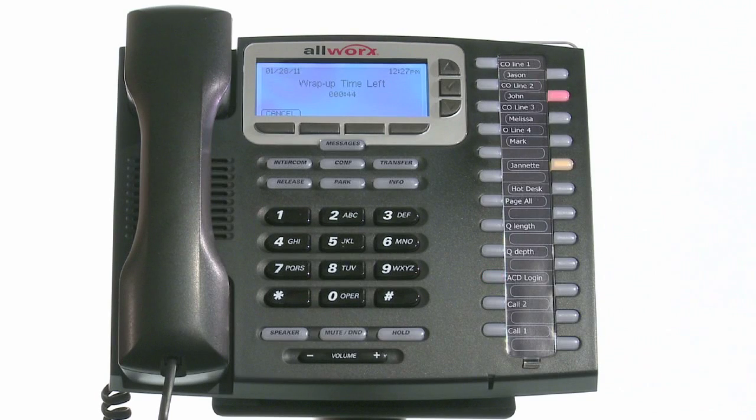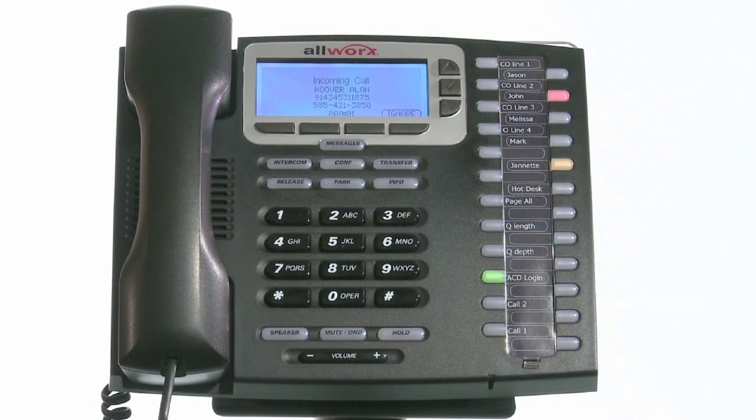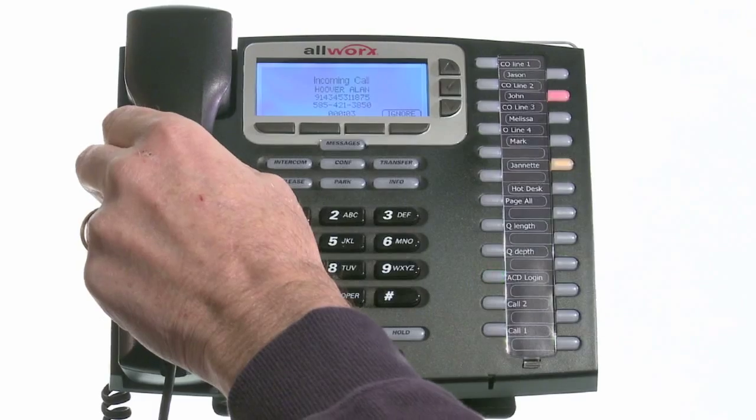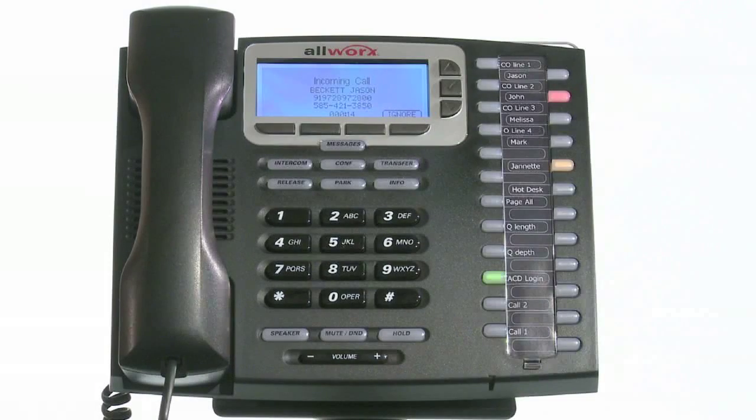If you finish early and want to end the wrap-up timer, simply hit the cancel function using the left button below your display. If there is a call in your queue, the next call will ring your phone. If you mistakenly walk away from your desk or do not answer a call, we designate that as a missed call, and the ACD will automatically log you out of the queue. That call is then sent to the next agent.